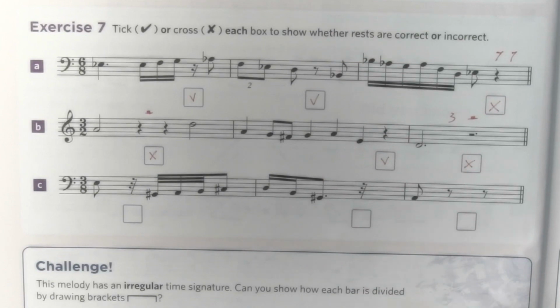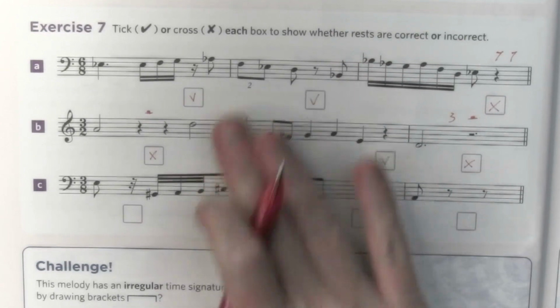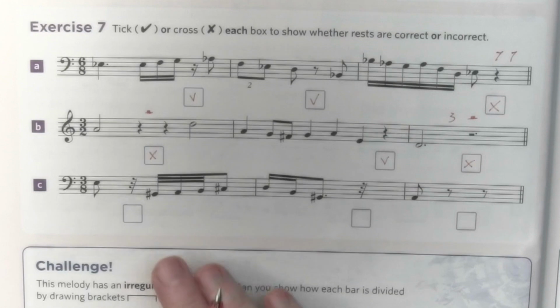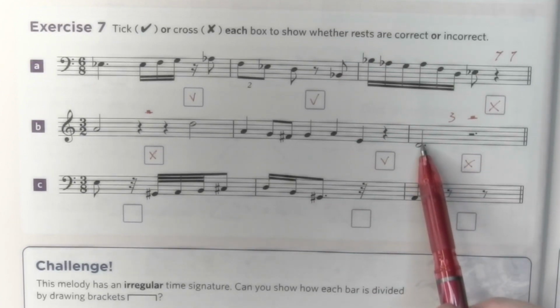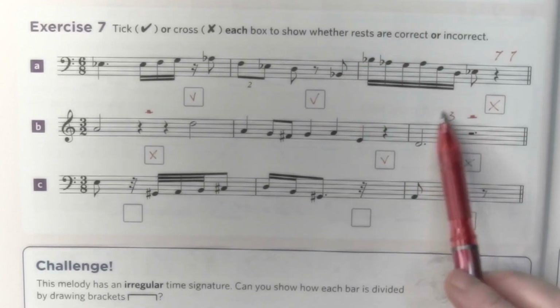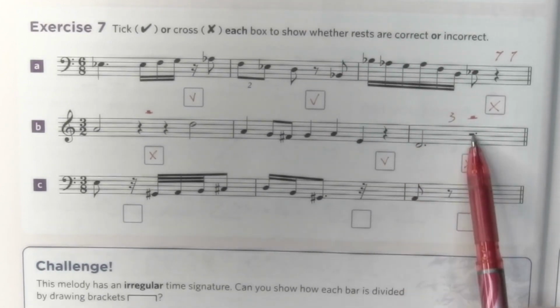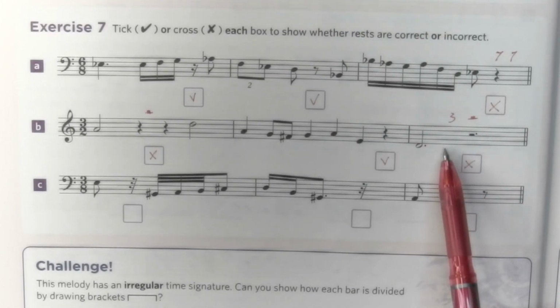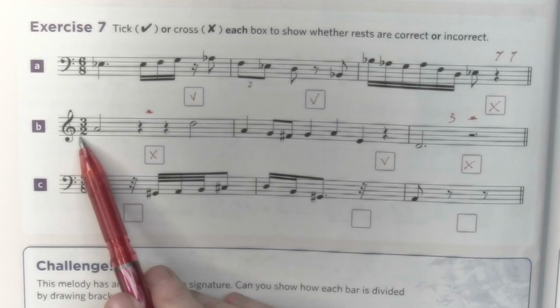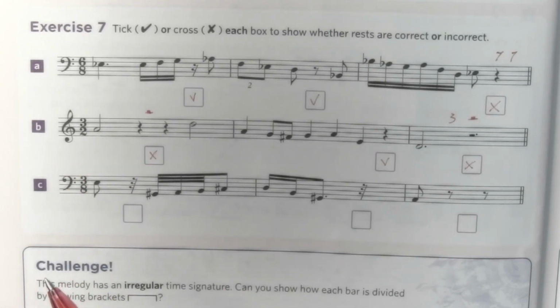I hope this is clear. Unfortunately, we don't have so many exercises of this kind, but listen carefully to what I say because really I tell you everything you need to know. So I go through this again. This is 1, 2 and 3. We can't have 1, 2, 3, 1, 2, 3. That makes 6 crotchets because we need to see 3 minims here, not 6 crotchets. I hope this is clear.